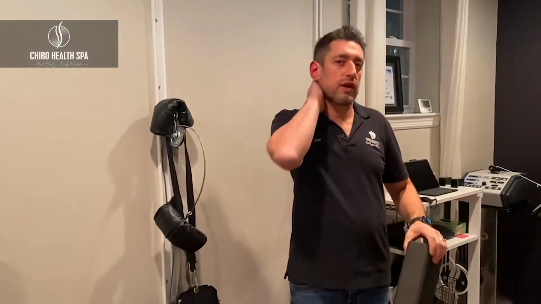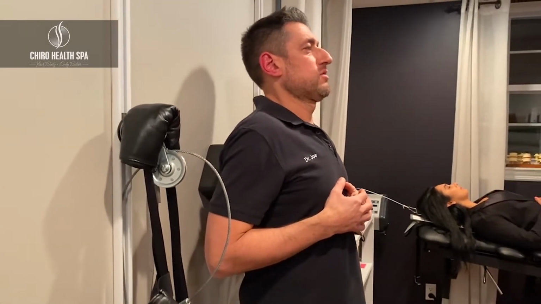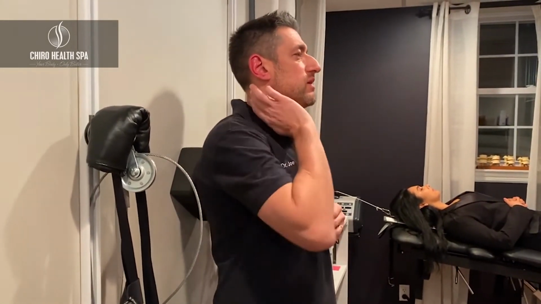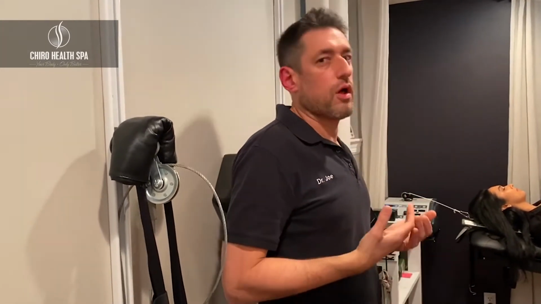So in this case, like the person I showed you before, we might actually do something to strengthen the back of the neck so the head can start coming backwards. So we might do an exercise such as this, where we'll start pulling the head back and teaching your body to get these guys to strengthen so that your head doesn't want to continue to fall, okay?